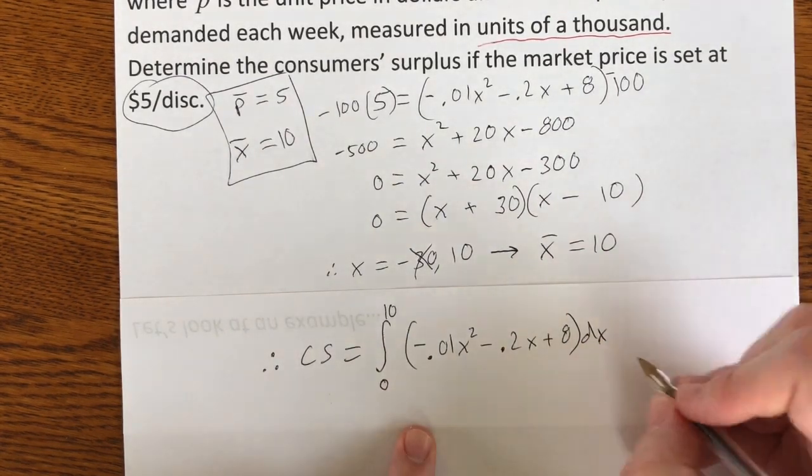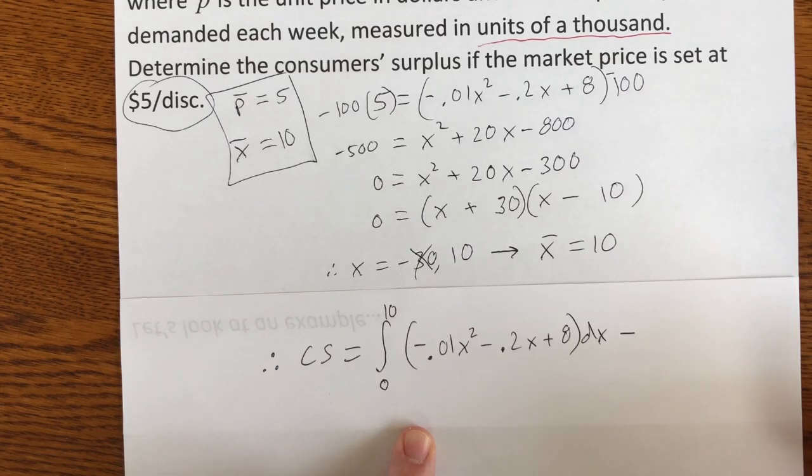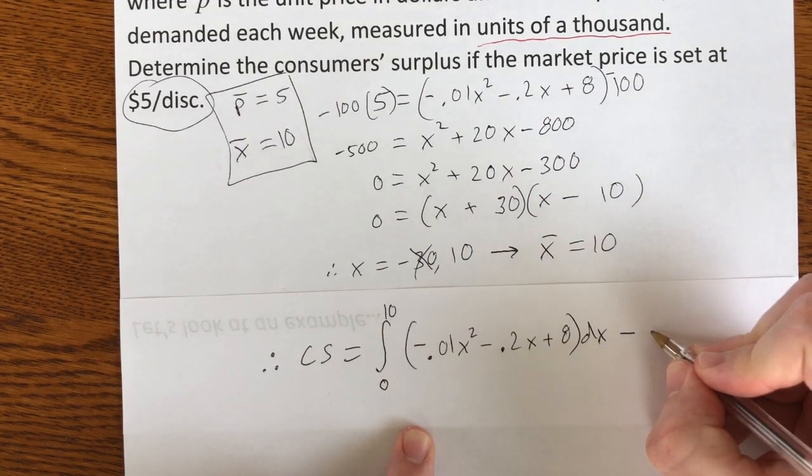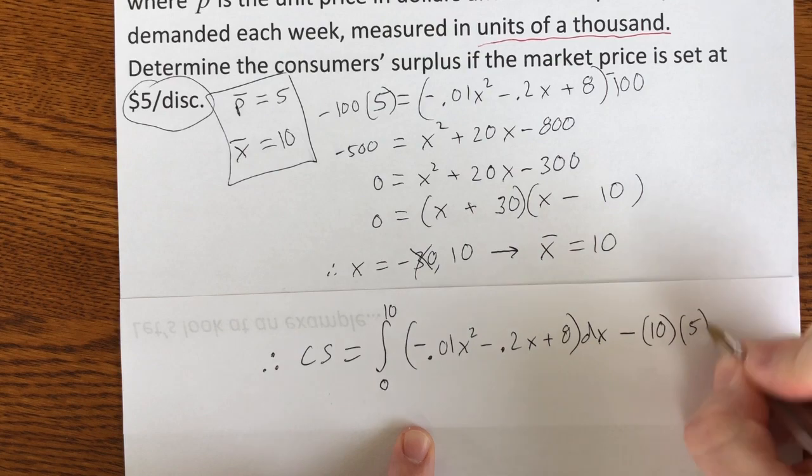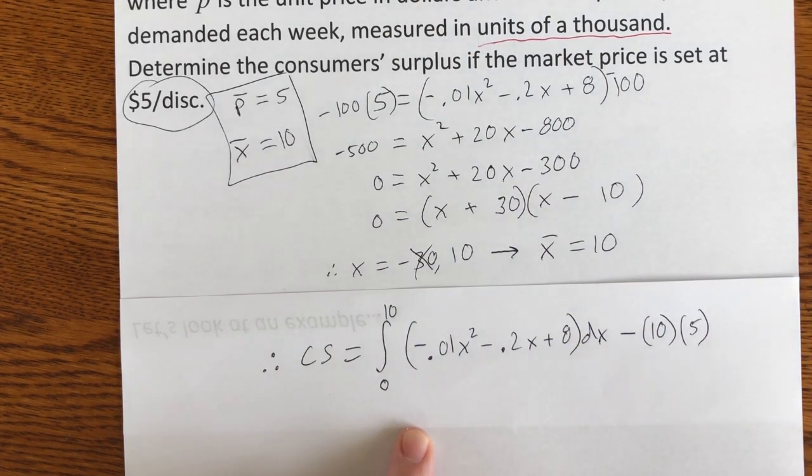And then what are we going to do? We have to subtract off really the area of the rectangle being created by what? X bar times P bar. So here's your X bar times your P bar. And at this point, we're going to use our calculator to determine this. Since it's an application, I'll go ahead and let you use your calculator. So in other words, the work that you're seeing here is the work I expect to see when you have this type of question on your next test. Okay? Let's look at this now using our calculator.